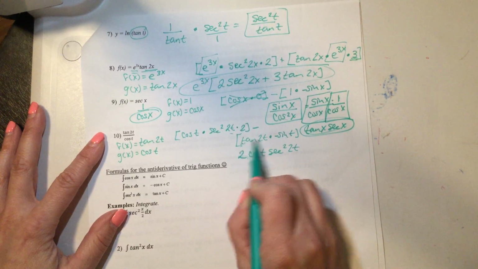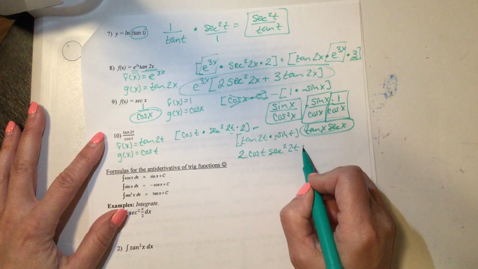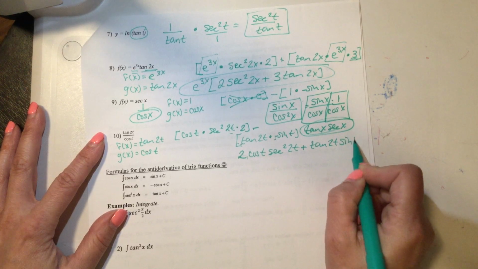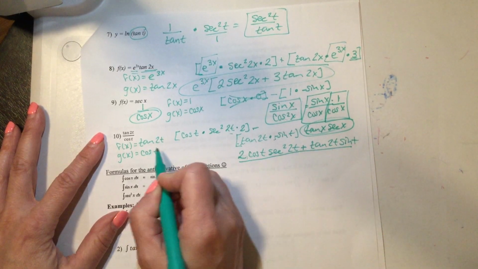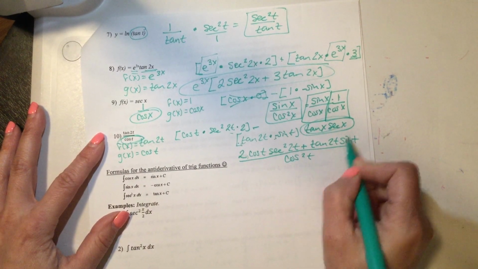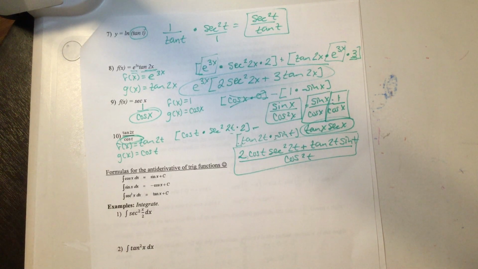Now, if I multiply these two together, positive times a negative is going to be a negative. If you minus that negative, it's going to be a plus. Tangent of 2t times the sine of t, all over the bottom squared, cosine squared of t. Those are derivatives. Quotient rule, product rule, natural logs, general power, all those different things.